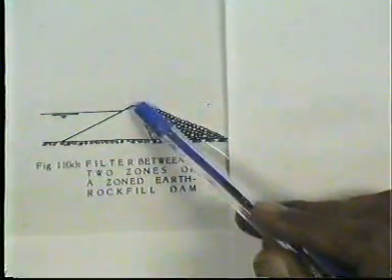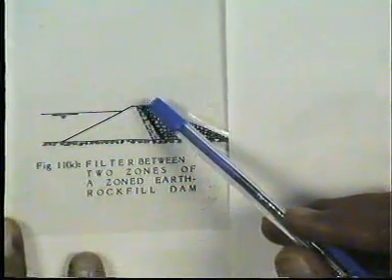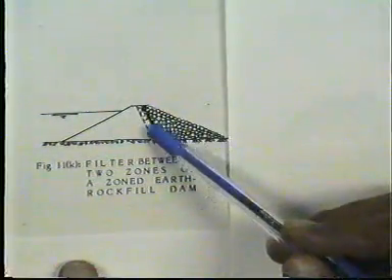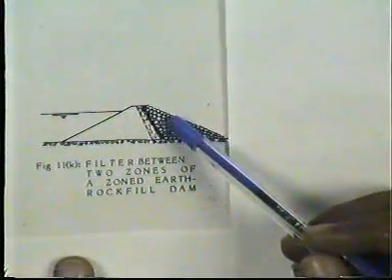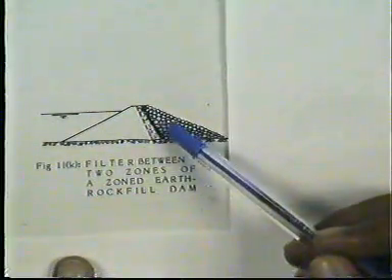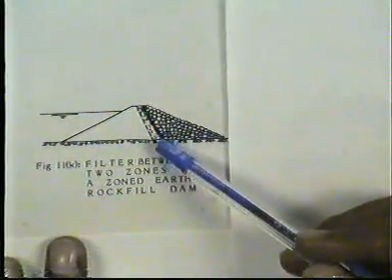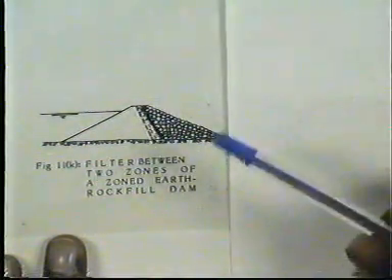This is in case of a rockfill dam. The geotextile material is placed here and it filters between the two zones of a zoned earth rockfill dam. So geosynthetics material here also acts as a filtration.